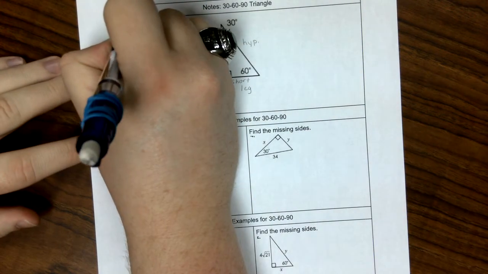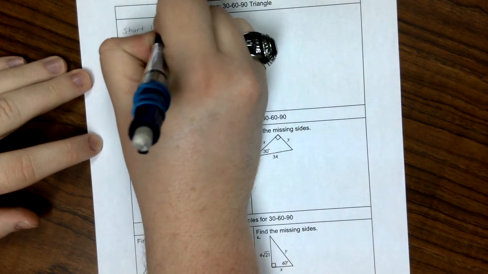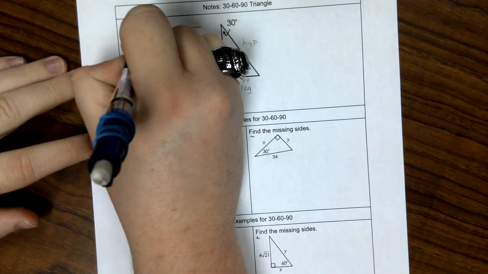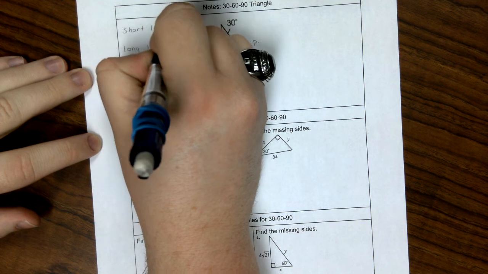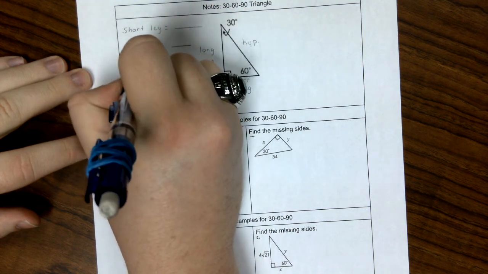All right, now let's look at the relationships. So we have the short leg. We have the long leg. And then we have the hypotenuse.